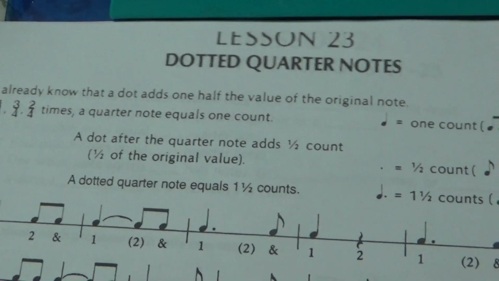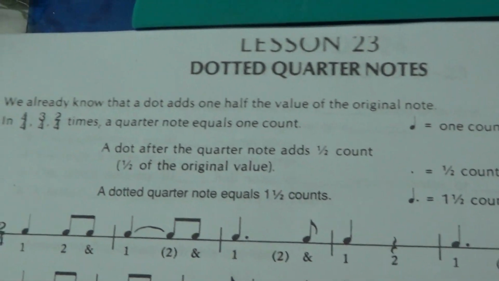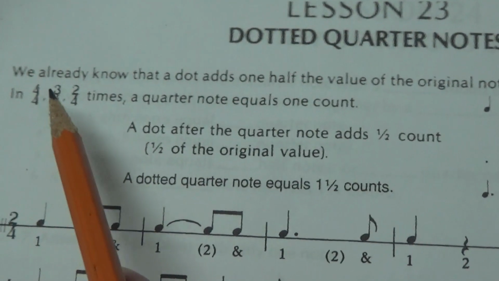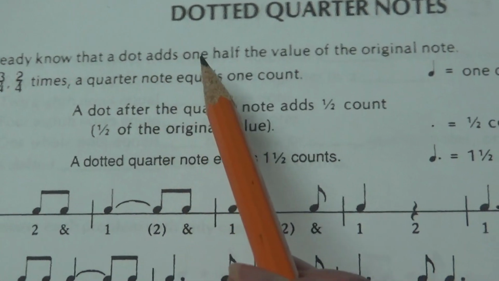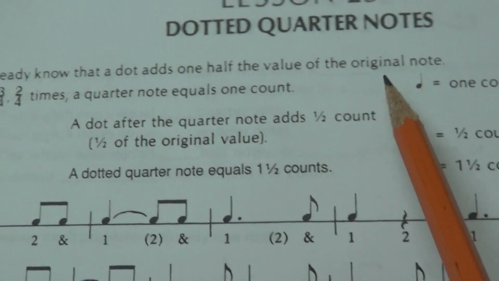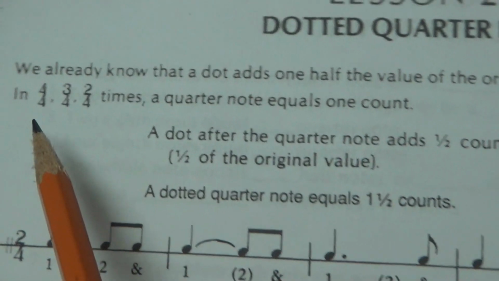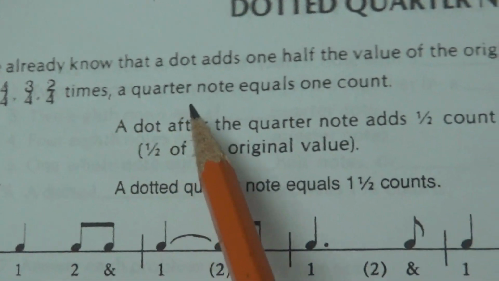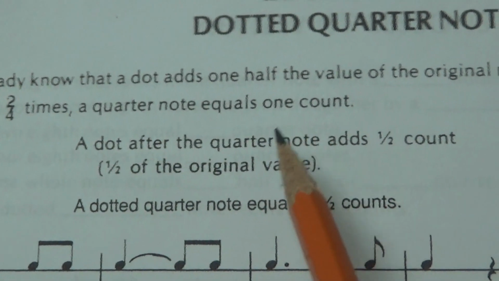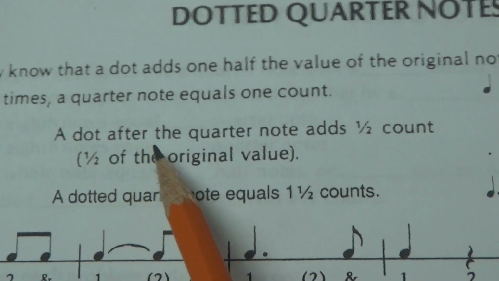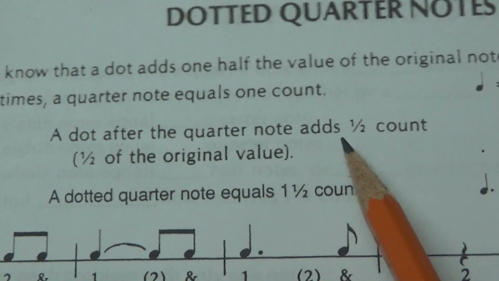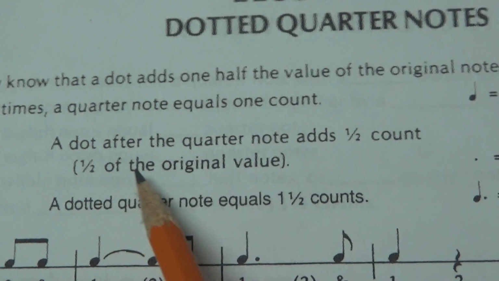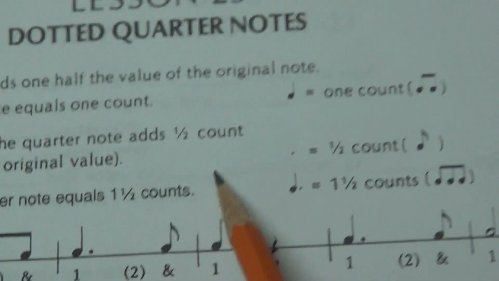And now we're introduced to the dotted quarter note. So we already know that a dot adds 1/2 the value of the original note. In 4/4, 3/4, 2/4 time signatures, a quarter note equals 1 count. A dot after the quarter note adds half a count, half of the original value.